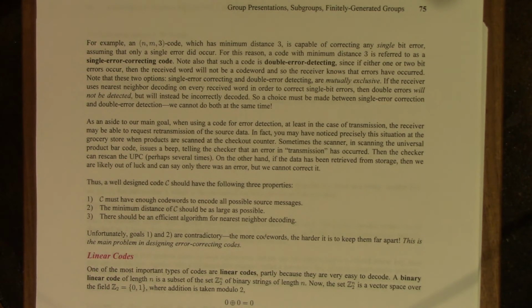And in fact, when a code is used for error detection, in some cases of transmission of the data, the receiver might be able to request retransmission. So that could be the best of all worlds if that's possible.